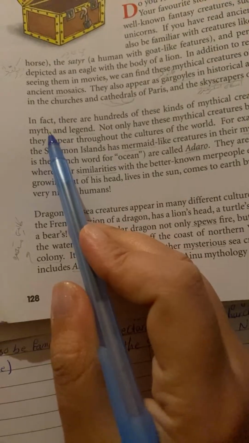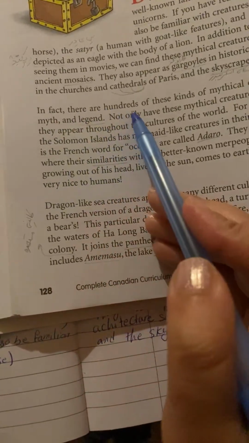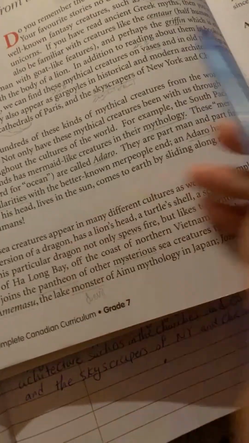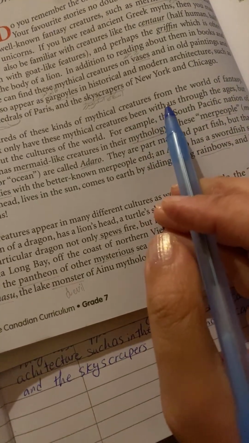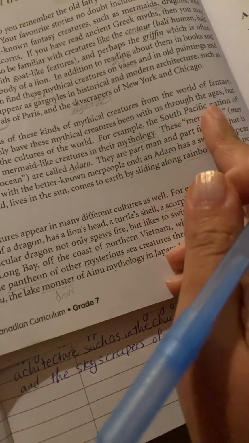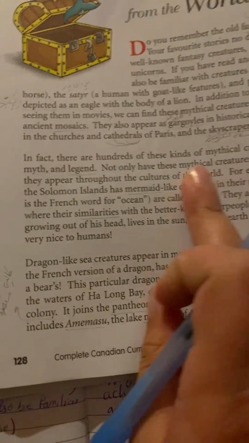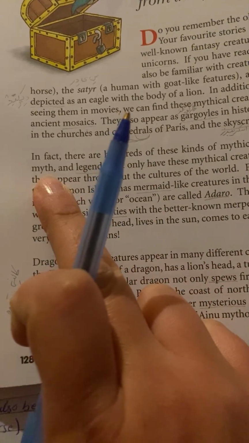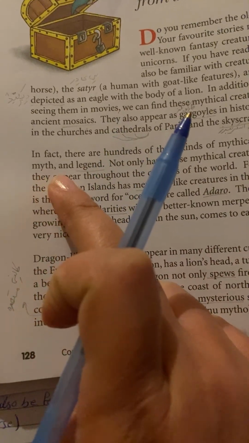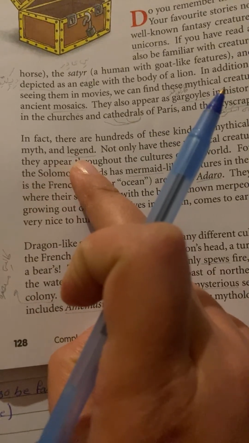Okay, next is, in fact, there are hundreds of these kind of mythical creatures from the world of fantasy, myth, and legend.